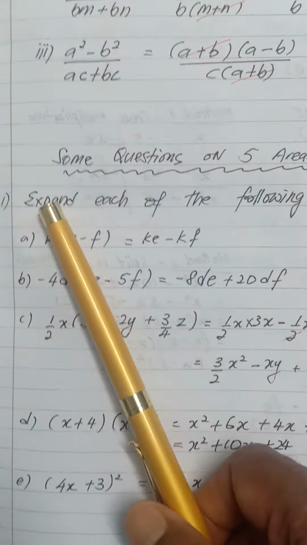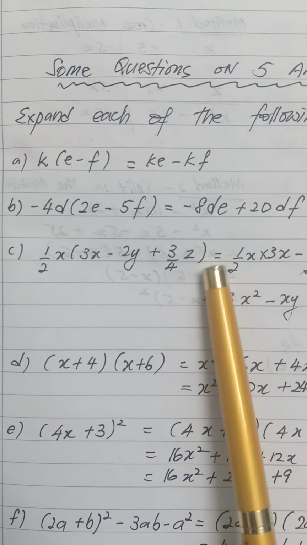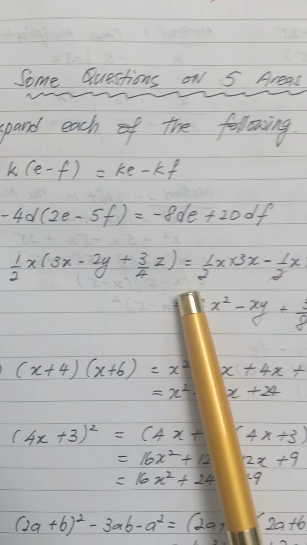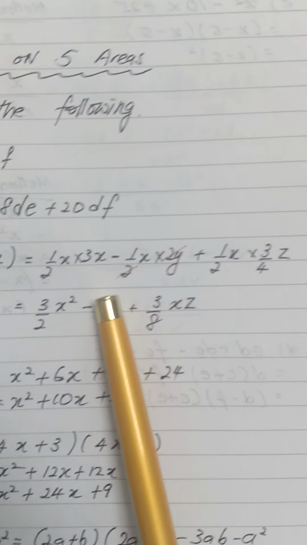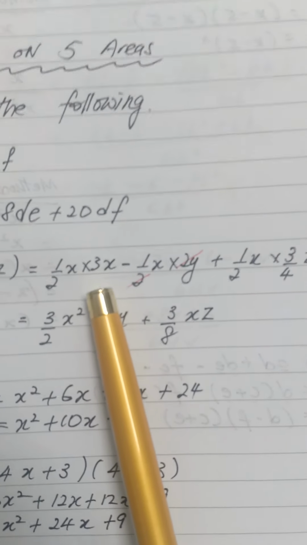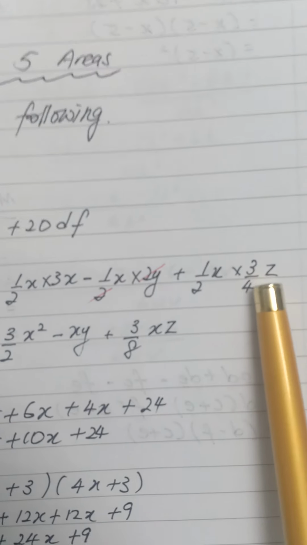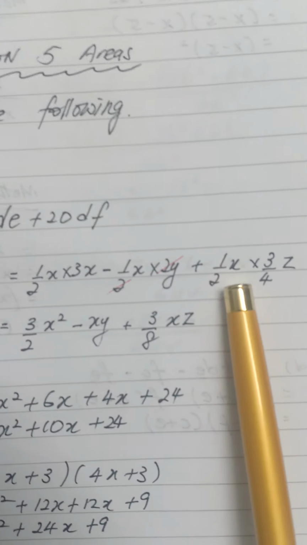Then the one half x multiply, got 3 terms inside, 3x minus 2y plus 3 over 4z. So each one you must multiply with half x. Can you see that? Right. The first one, half x times 3x. The second one, the negative 2y, bring the negative in front, half x times 2y. Then the third one is 3 over 4z, multiply with half x.